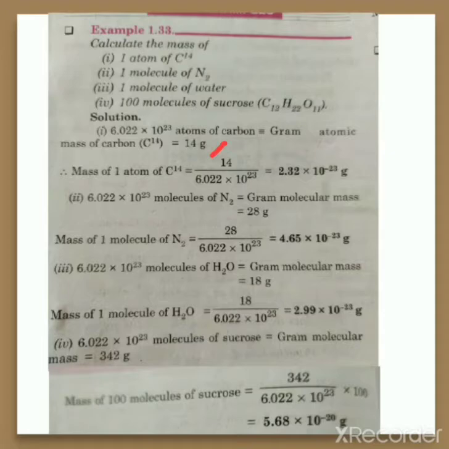So 14 gram is the mass of this much number of atoms. So what will be the mass of one atom? That is 14 divided by this value. So we'll get a value that is 2.32 into 10 raised to minus 23 gram. That means you can imagine how small the atom is, because one atom of C14 has mass 2.32 into 10 raised to minus 23 gram. That means the carbon 14 atom is that small. Let us discuss the second one.